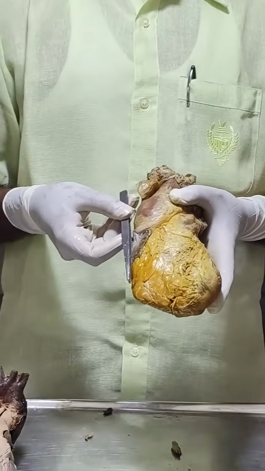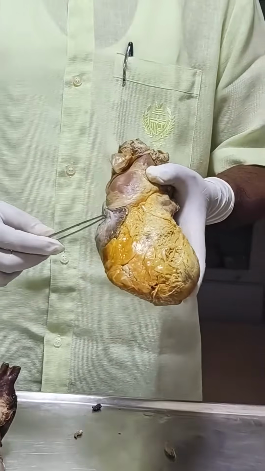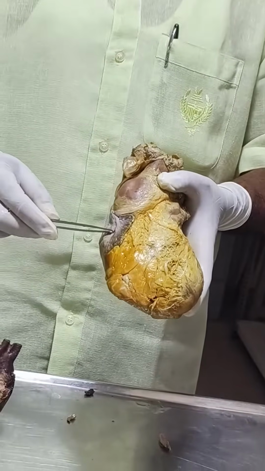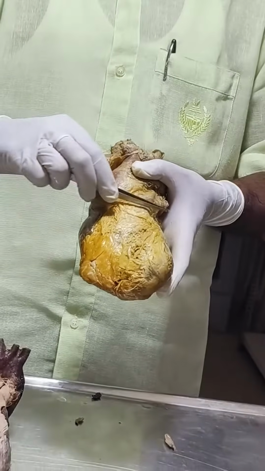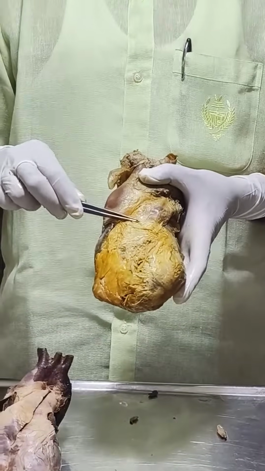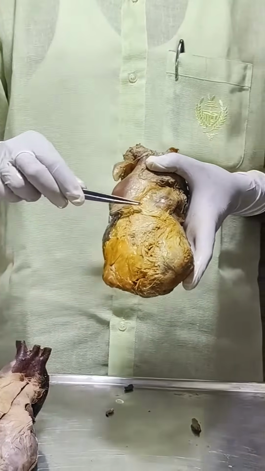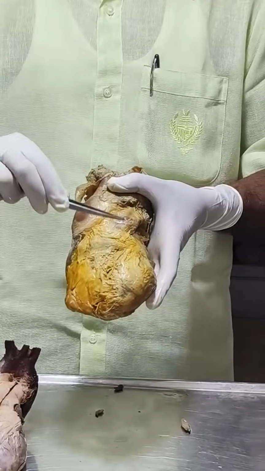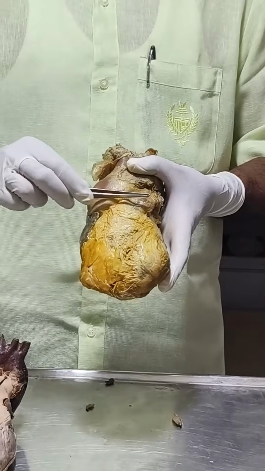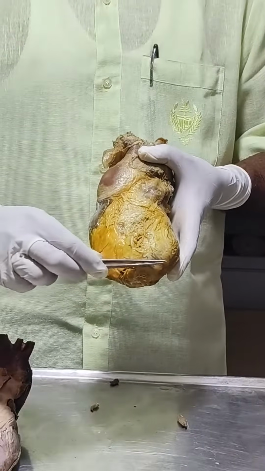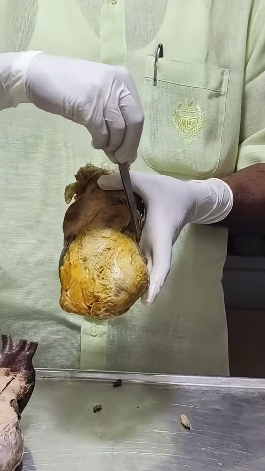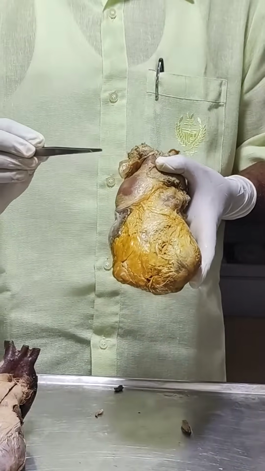Then the right border of the heart is formed by the right atrium. The upper border is formed by the right atrium, and we have the origin of the pulmonary trunk and aorta, and part of the ventricle. So the upper or superior border, the inferior border, the right border, and the left border are the 4 borders of the heart.